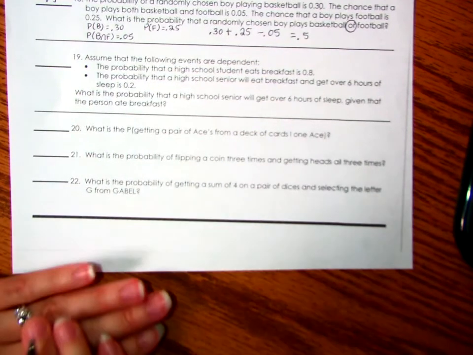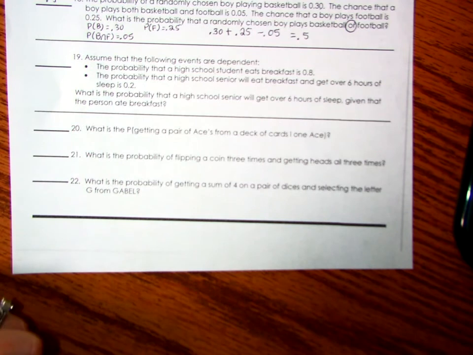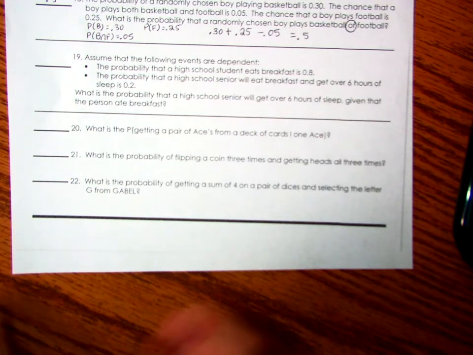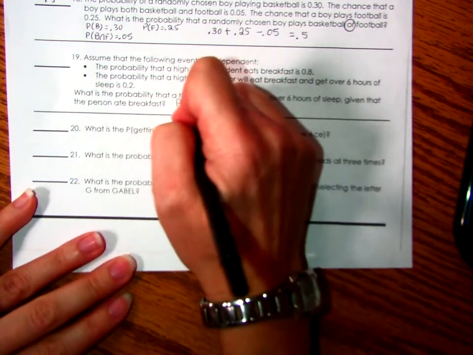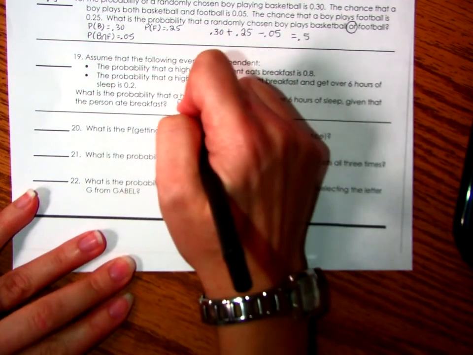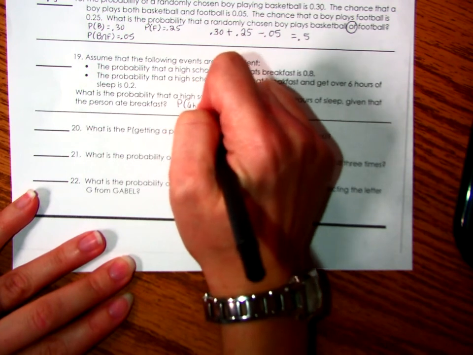Now, number 19 says, assume that the following events are dependent, which means there's not going to be a replacement. It says the probability that a high school student eats breakfast is 0.8. The probability that a high school senior will eat breakfast and gets over 6 hours of sleep is 0.2. What's the probability that a high school senior will get over 6 hours of sleep, given that they ate breakfast? So we want to know what's the probability that they're going to get 6 hours of sleep, given that they ate breakfast.